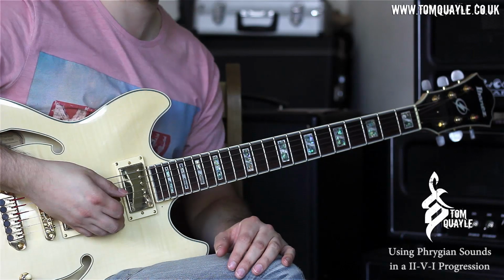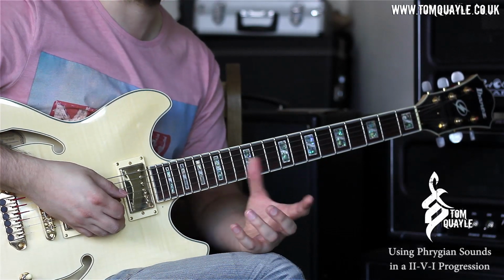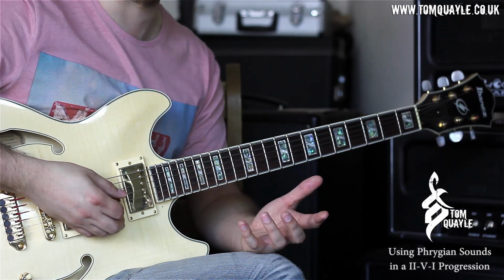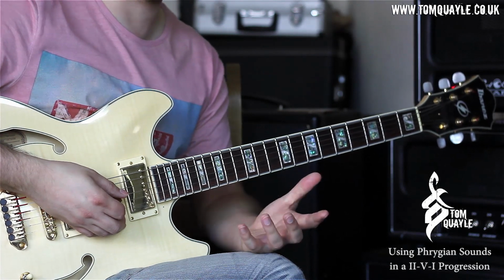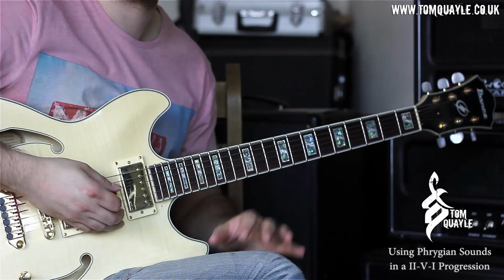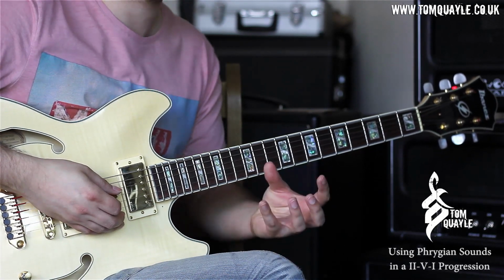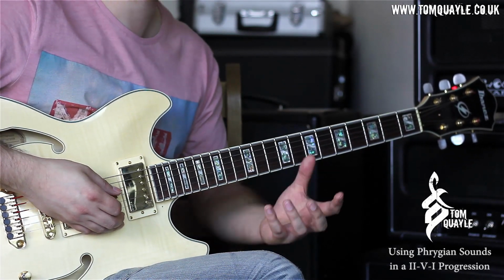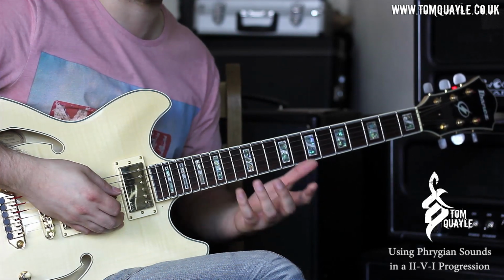Now what we're going to do is we're going to use the Phrygian scale, which is in this case going to be D Phrygian, in place of our Mixolydian scale for the 5 chord. And in order to do this, we need to change the 5 chord to a Phrygian chord of some type. In other words, a chord that really only sounds like the Phrygian scale. So the intervals within that chord outline the sound of our Phrygian.